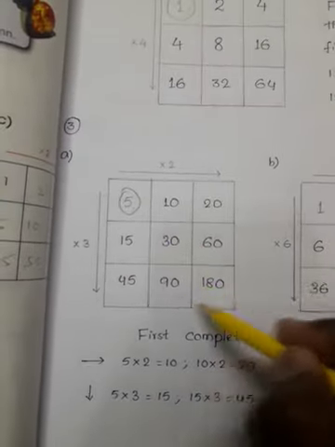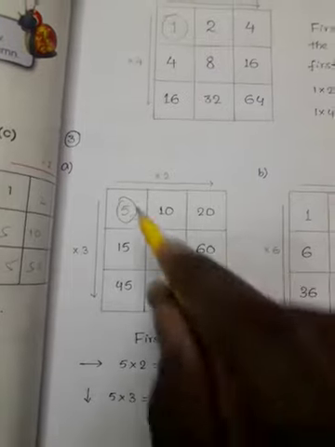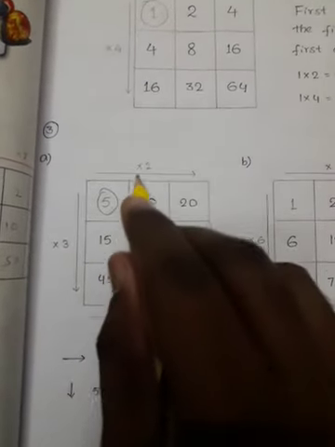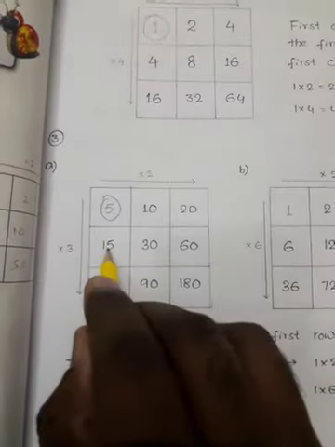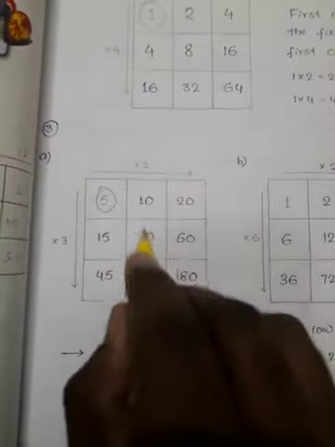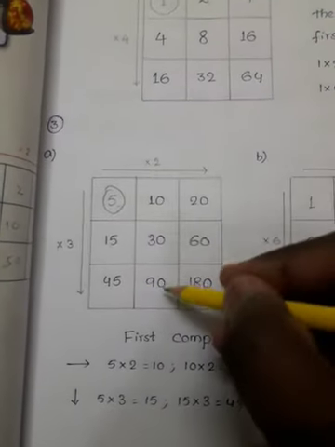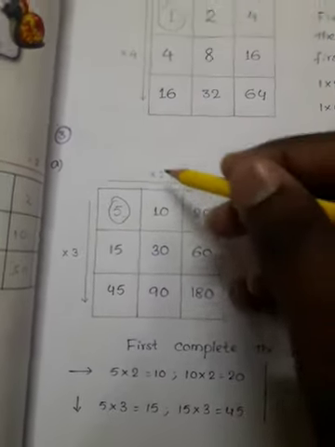Now, you can find the remaining numbers by using the row method or the column method. If I use the row method, I need these values. So, 15 multiplied by 2 equals 30. You cannot multiply 5 by 2 to get 10 here, because here the value is 15. So, 15 multiplied by 2 is 30, 30 multiplied by 2 is 60. If you use it this way, that means this arrow. Now, 45 multiplied by 2 is 90, 90 multiplied by 2 is 180, or you can use it like this.